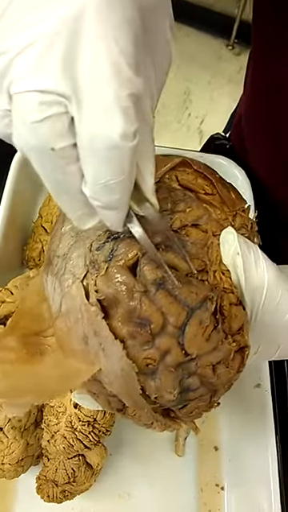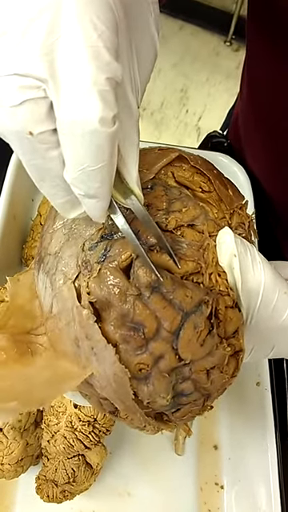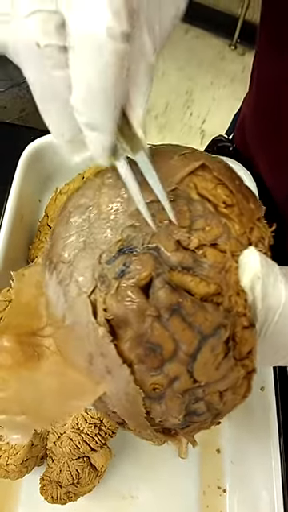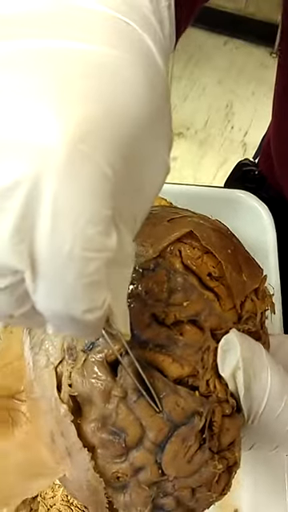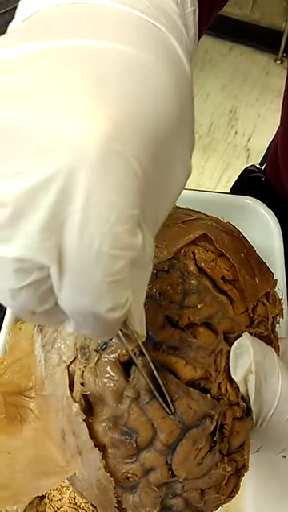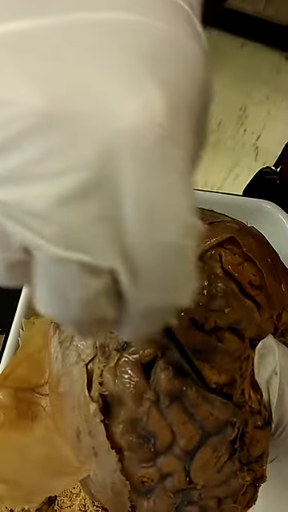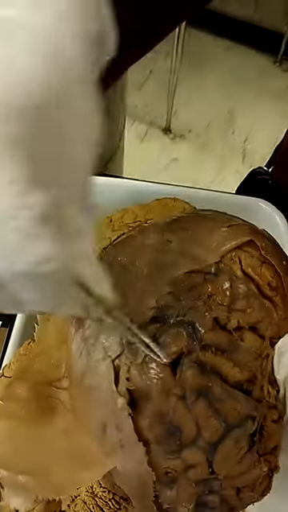So one side is somatosensory, the other side is motor. Motor should be the front side. Where is the central sulcus? This part shows us where the border for the frontal lobe is.